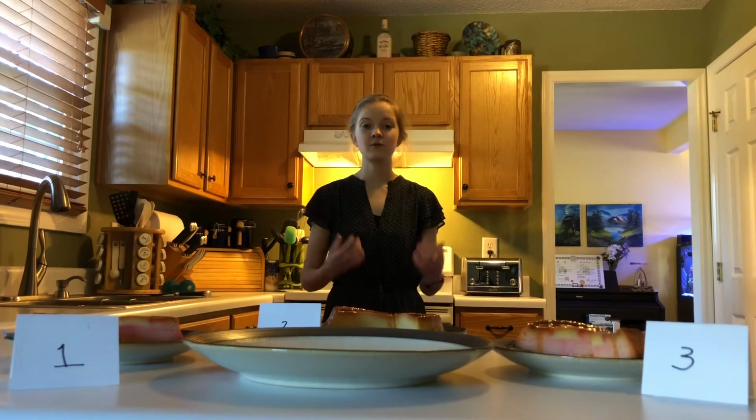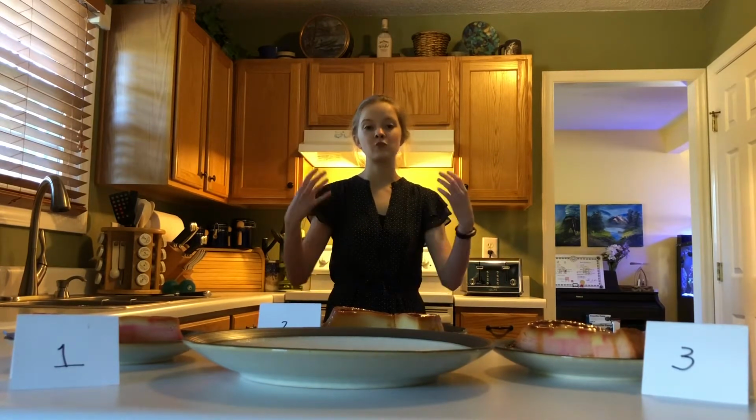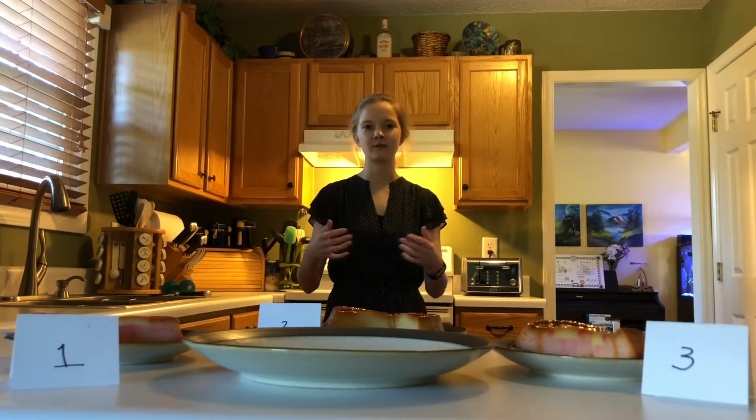Now that we've conducted both the visual and textural tests, we will drop the flans from a height to see how they react on impact. We'll be dropping from a height of 36 inches.